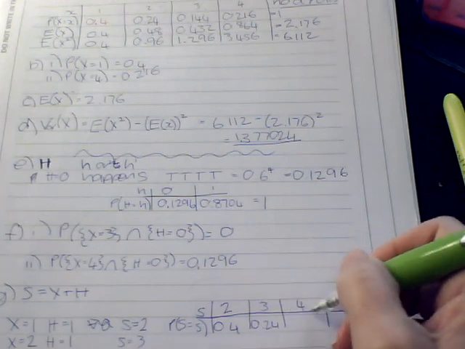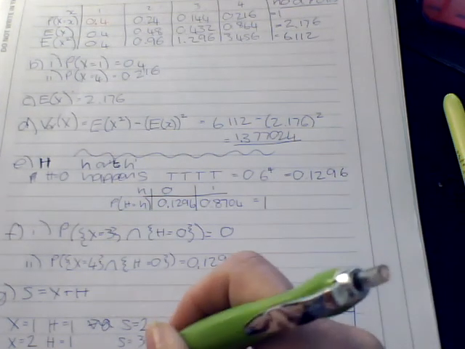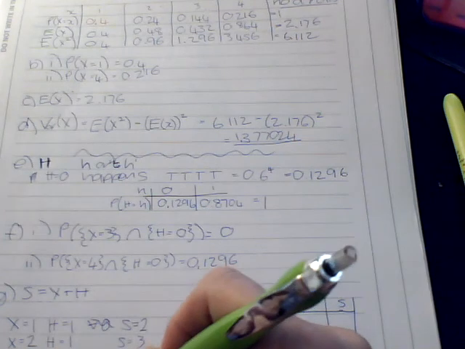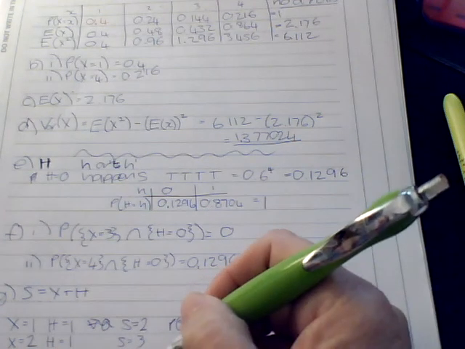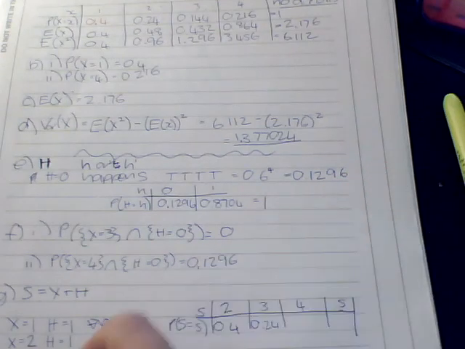Now for 4, I have got 2 possible outcomes. When x is 3, from up here I've got 0.144.